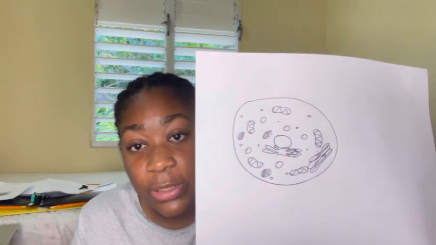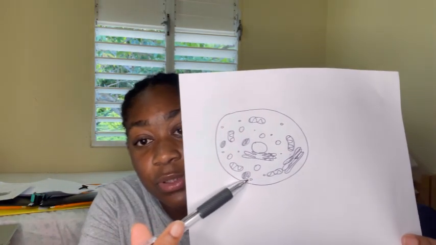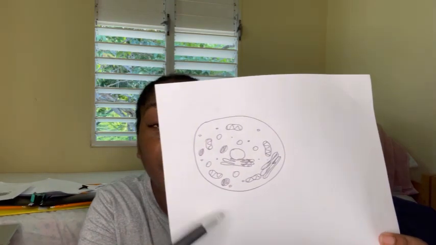Okay, too many circles. So let's see how we can represent this. Make this with a little, okay. So bear in mind that this is not the best representation of how it is supposed to look. This is just a rough drawing, but the dark circles, those are the lysosomes, and those are what break down waste substances within the cell.